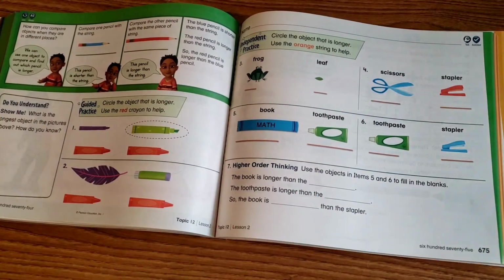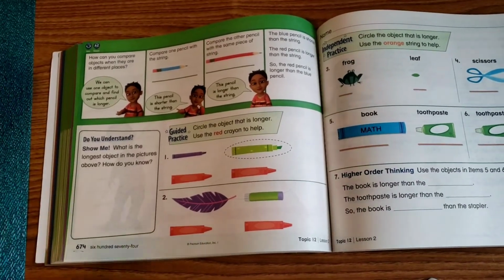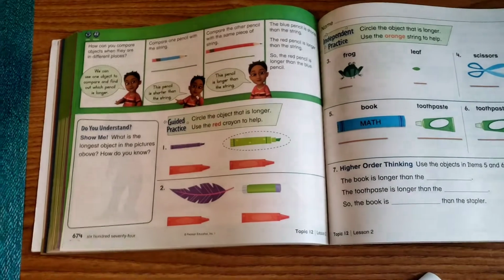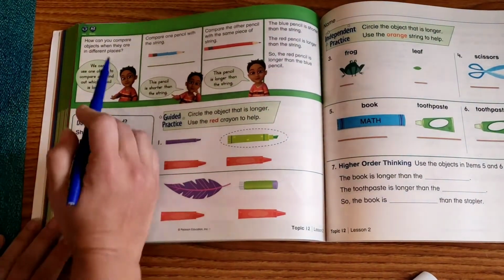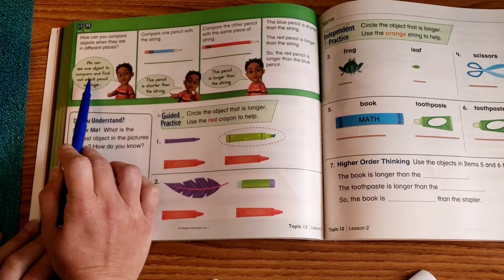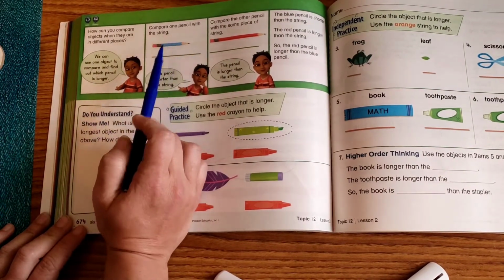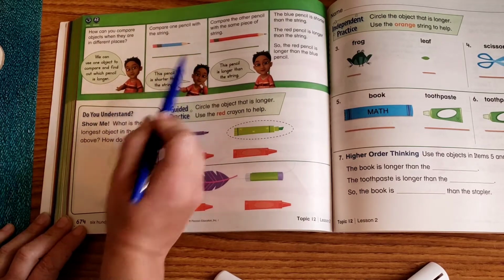Okay, moving on to page 674. Let me move the camera a little bit for you. At the top it says, how can you compare objects when they are in different places? He's thinking we can use one object to compare and find out which pencil is longer. So compare one pencil with the string.